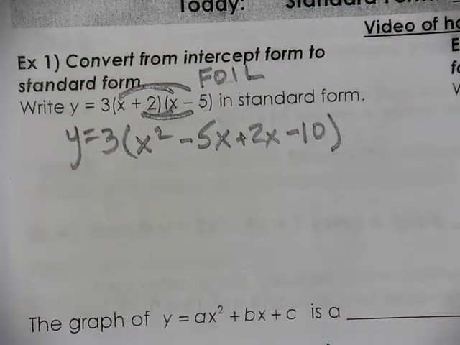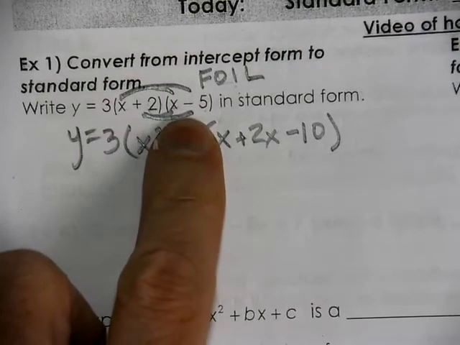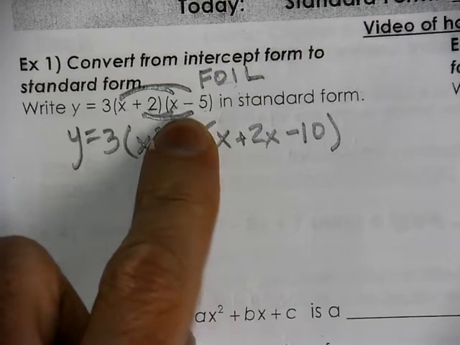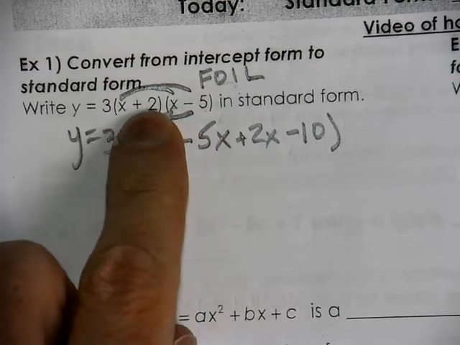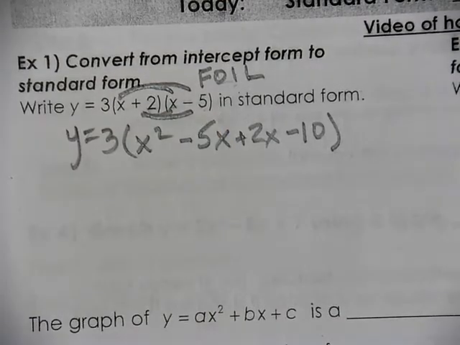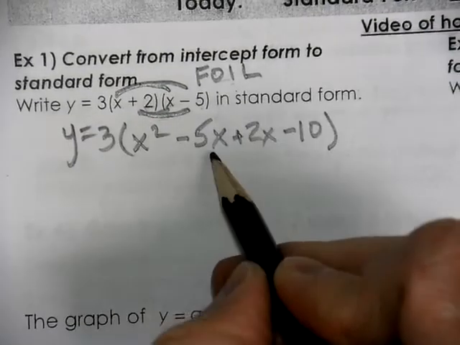If the idea of FOIL is a little confusing, you could just think about it as the x multiplies both of the values in the other parentheses, and then the 2 multiplies both values in the other parentheses. We would collect like terms.